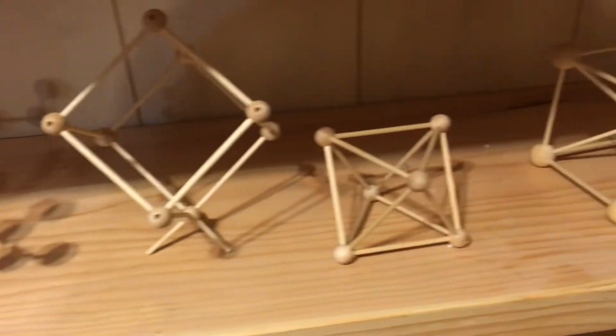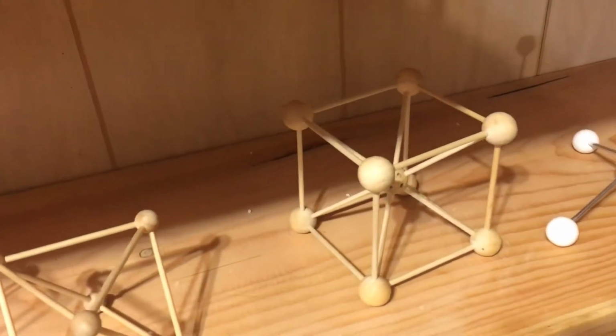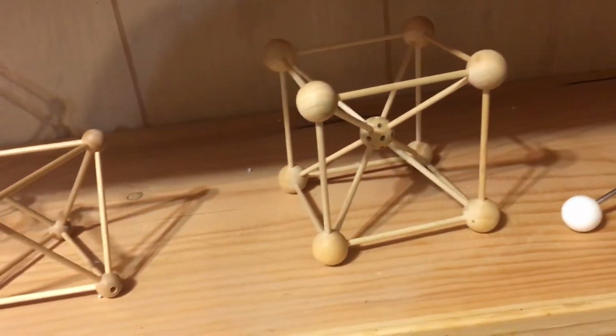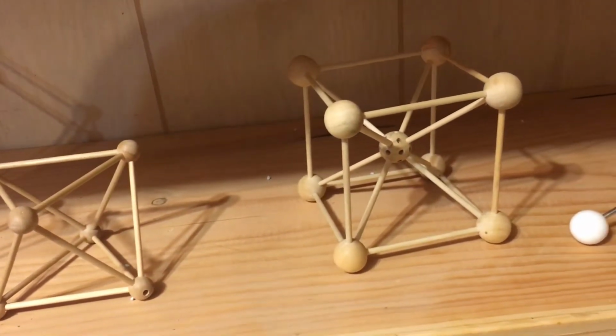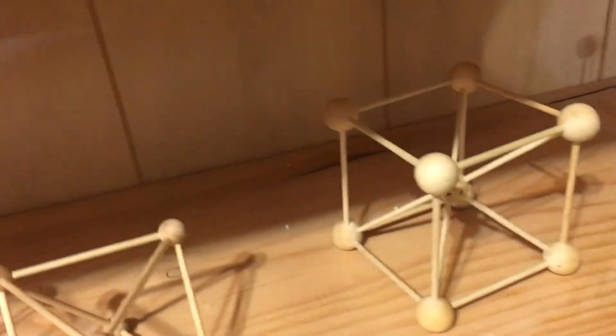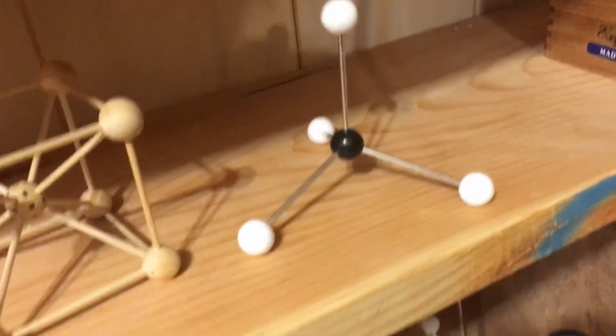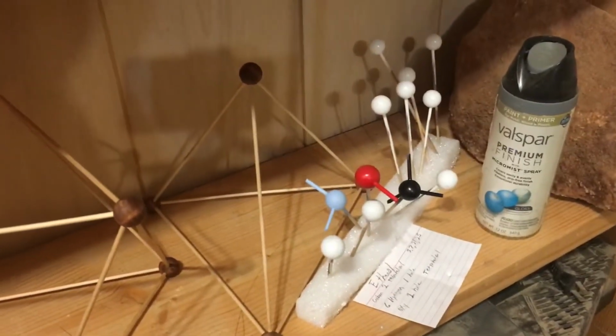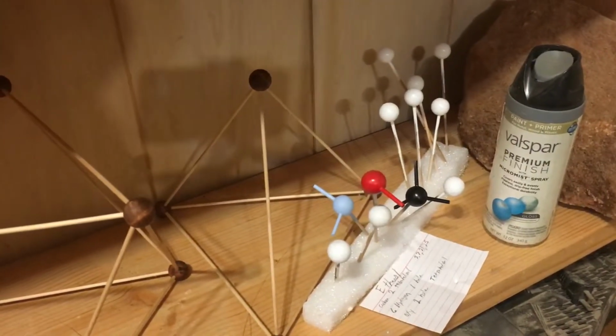Benzene ring, cube, octahedron, body-centered cubic unit cell. So this would be what iron metal would be crystallized in. If you imagine each of those would be iron atoms, that's the shape that it takes. Methane. Oh, that's how I paint them. I just use spray paint, stick dowel rods in them, and then poke them into that foam to let them dry.